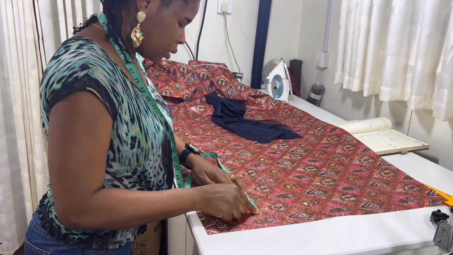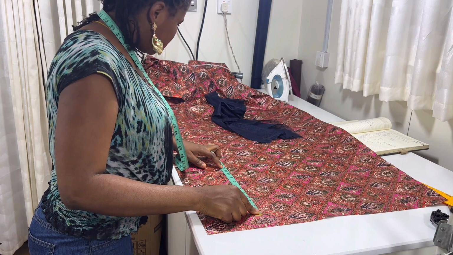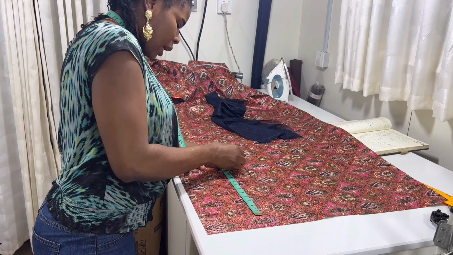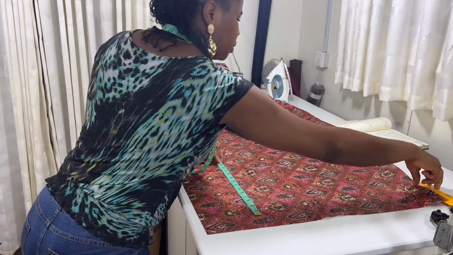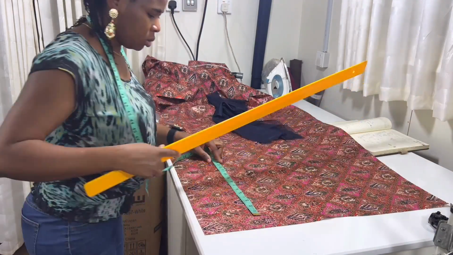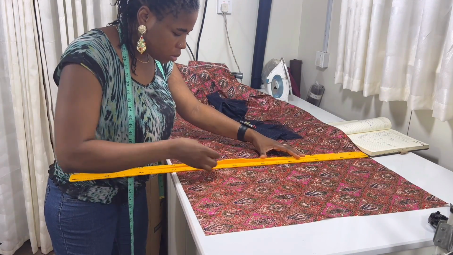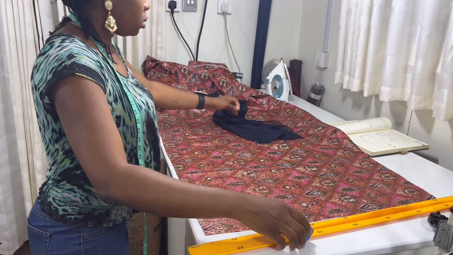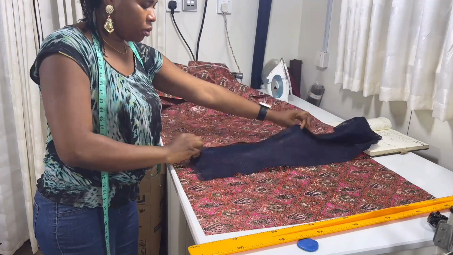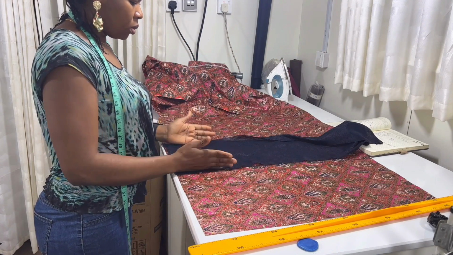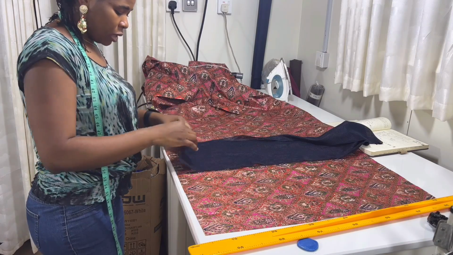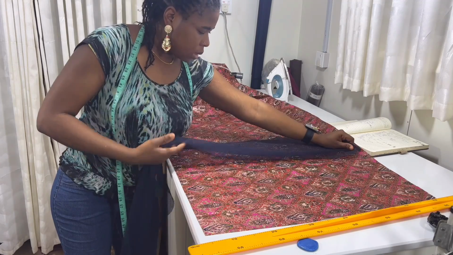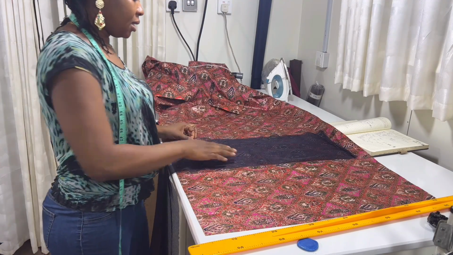So I want it to be 12 inches above the hem line, so which is here. I'm just going to reel it. So I'm going to be placing this here, this way. Can you see? I'm not doubling it, it's just going to be a single piece. Like this. Just like this. Perfect.